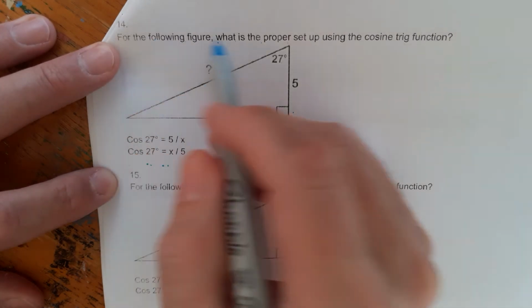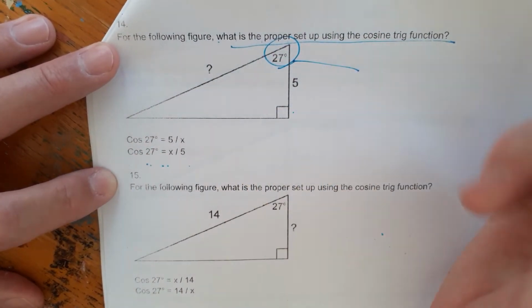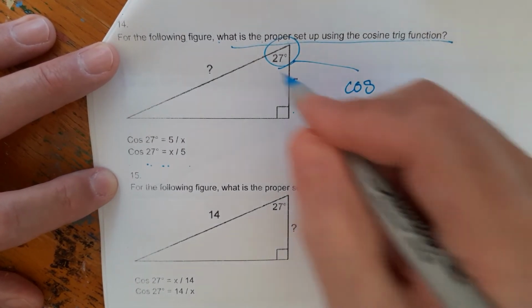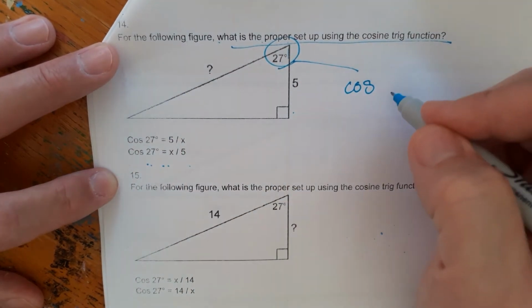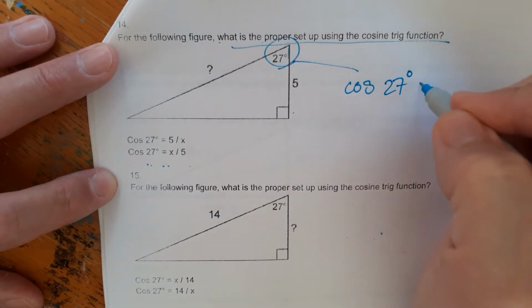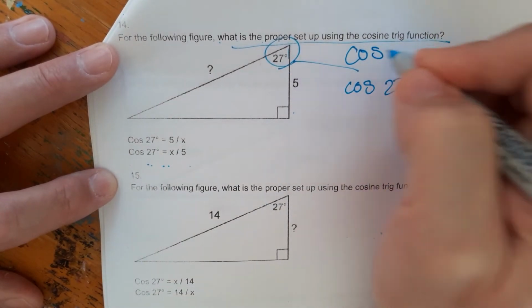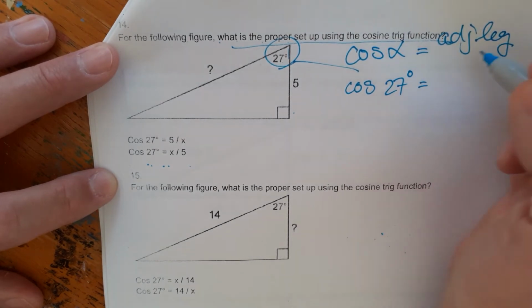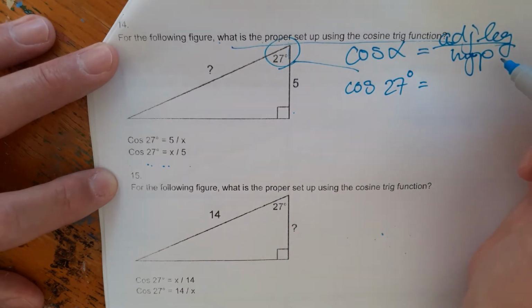So for the following figure, what's the proper setup of the trig function? Now, interestingly, they give us the angle. We know we're dealing with cosine because that's for this lesson. Later, we'll have to figure out it's an adj leg and a height, and therefore we're dealing with cosine. Cosine 27 degrees, because that's the angle. And I should probably write the generic cosine alpha equals adj leg over height first. That's our formula and our definition.